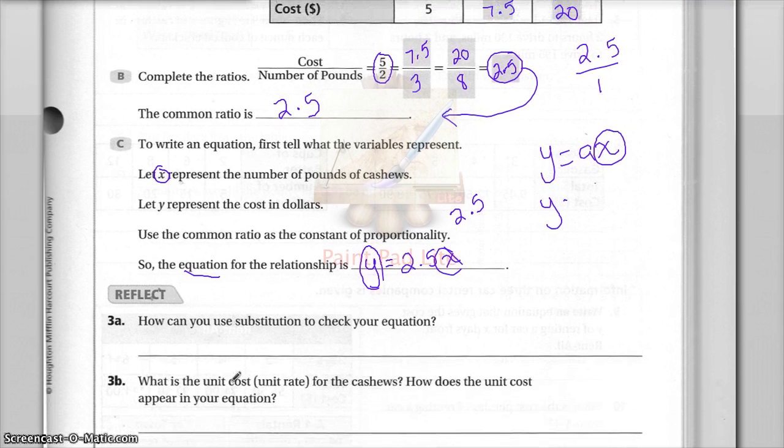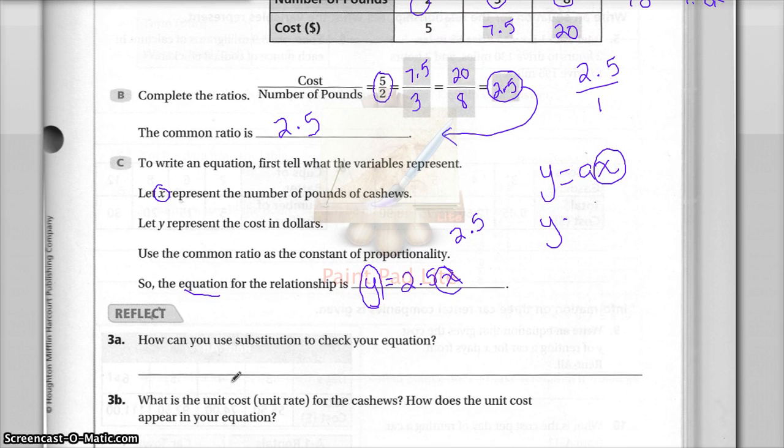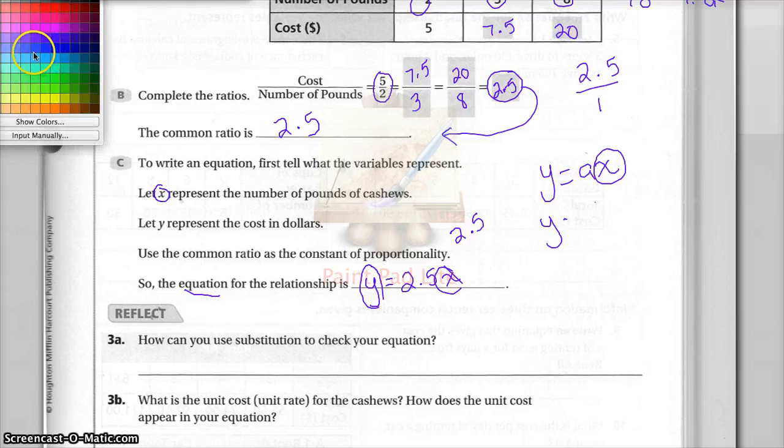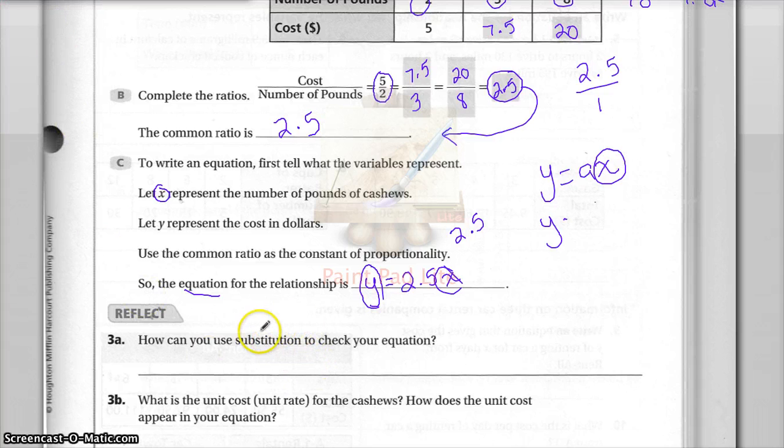Now, it says, how can you use substitution to check your equation? And substitution, well, I don't know if you've heard this before, but even if you haven't, it doesn't matter because we can figure out what a substitute does. I have a class job who is a substitute, and if I have a substitute, it's someone who's coming in to replace me. And that's what a sub, or a substitute, is. So what they're asking you to do is replace one of these numbers into this equation to see if it works. So let me show you what I mean.